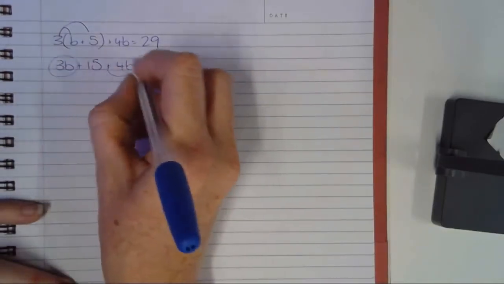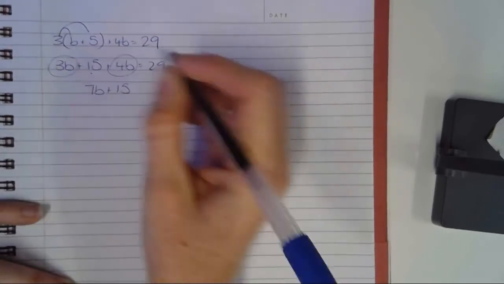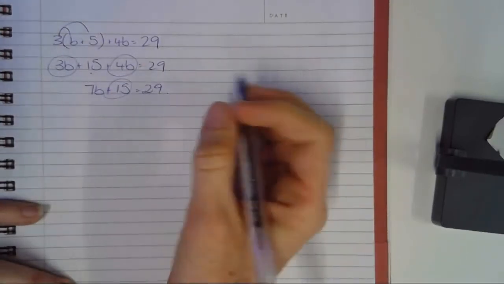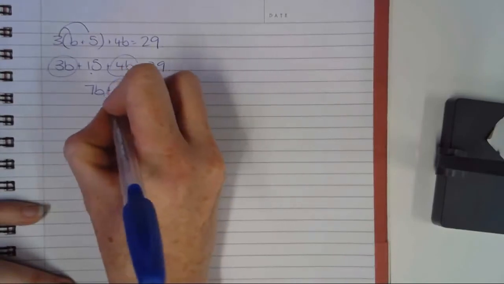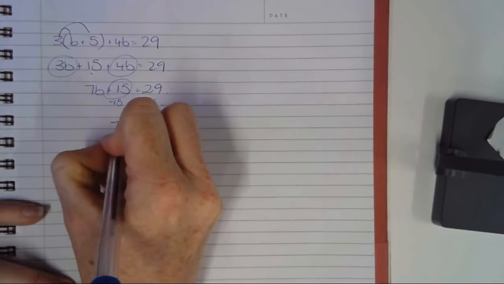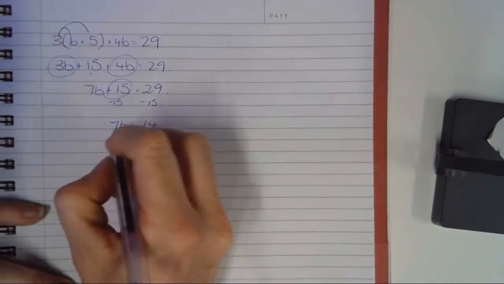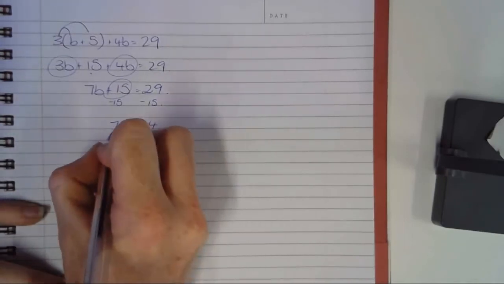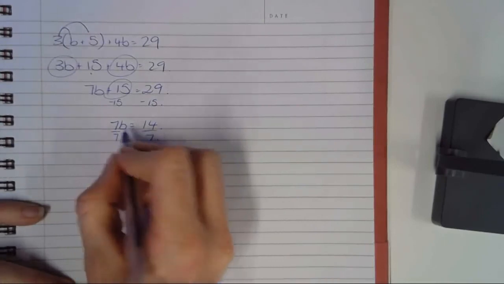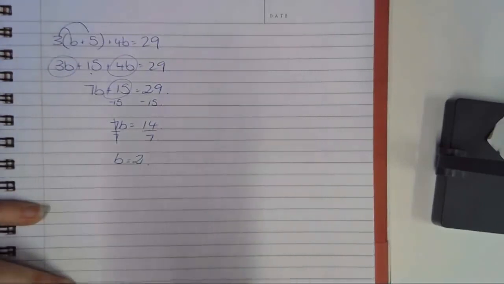So now I've got a 3b and a 4b, so altogether I've got 7b plus the 15 equals 29. Then I'm going to deal with the plus 15 by minusing it here and minusing it there. So now I have 7b equals 14. Oh, that's the bell. Let's see how we go. Now I have a 7 that's remaining, that's timesing, so I'm going to divide by 7 each side. That's going to leave me with b by itself, which is exactly what I want, and 14 divided by 7 is 2.